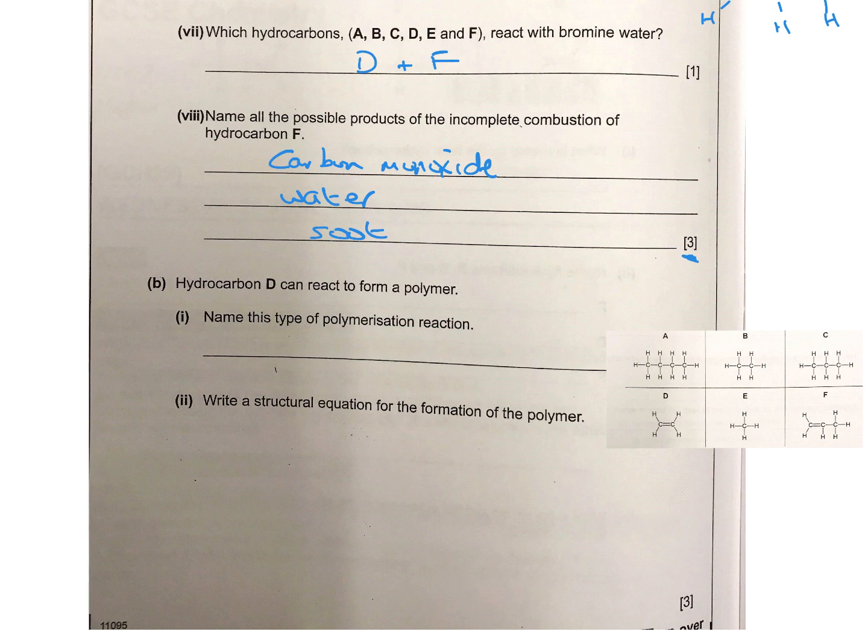B, name the type of polymerization. So this is referring to D. So D is the alkene ethene, and alkenes, when they react to form a polymer, it's known as addition polymerization, where the small molecules, the monomers, join together to form a polymer.